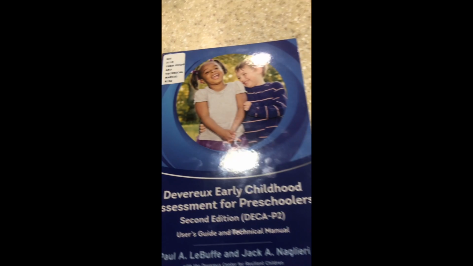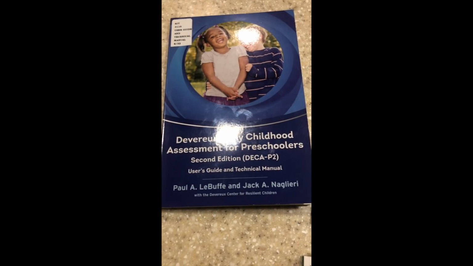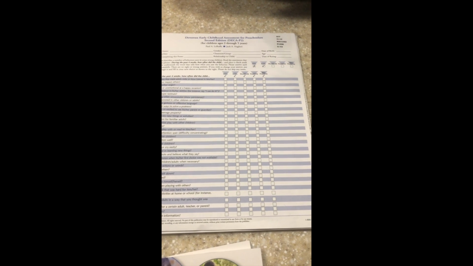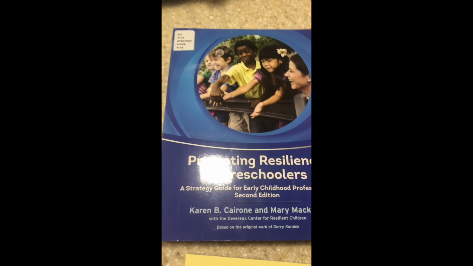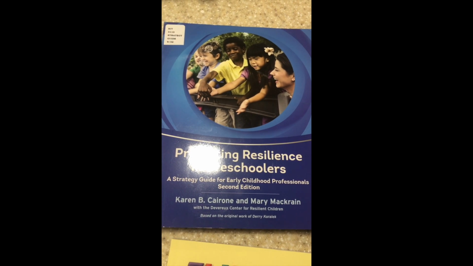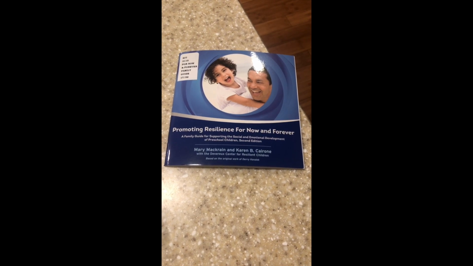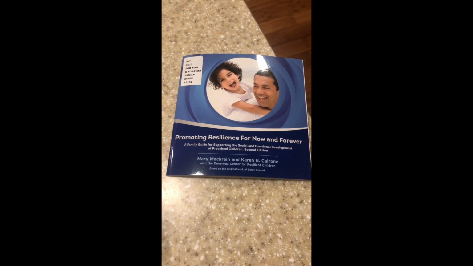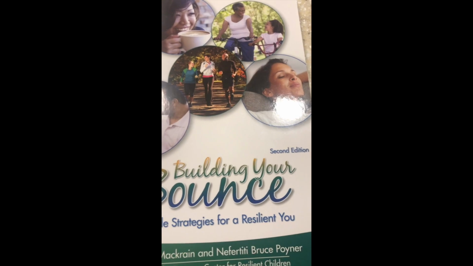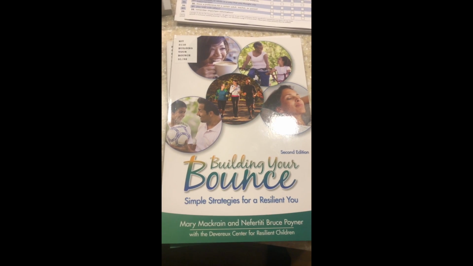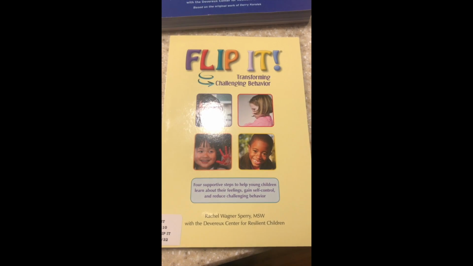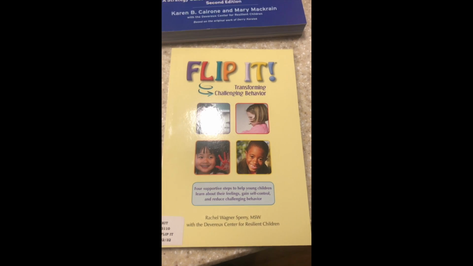A manual for whoever is performing the assessment to read first is included, as well as 5 forms that evaluate how often 27 positive behaviors occur in a natural setting, 1 strategy guide intended for early childhood professionals, 20 family guides for promoting resilience within the home, 2 strategy manuals for helping the observer to be more resilient themselves, and 1 book about how to transform bad behavior to good behavior.